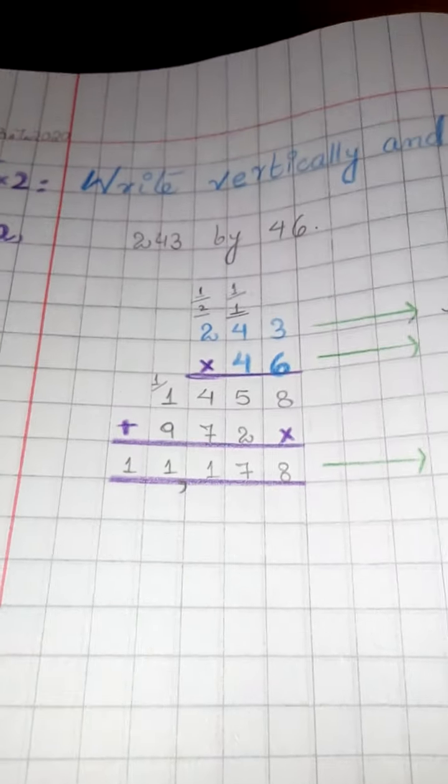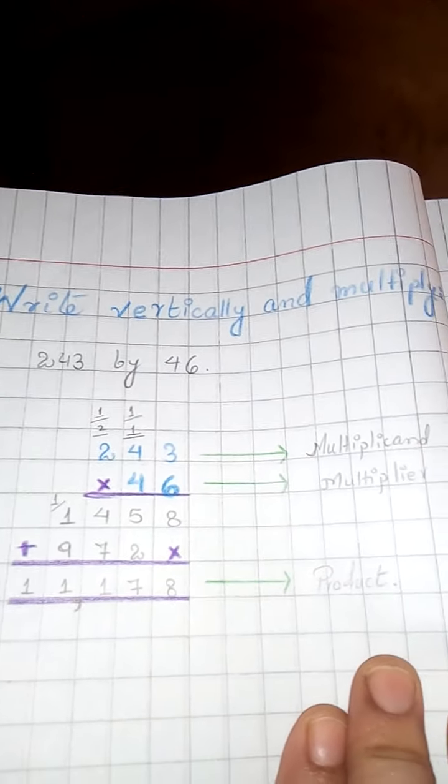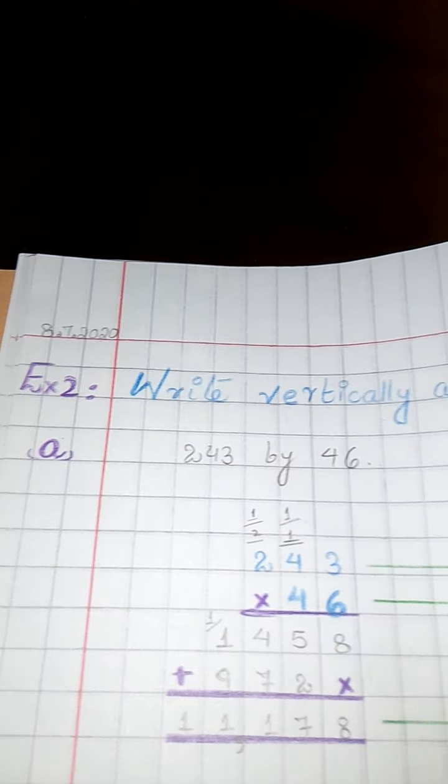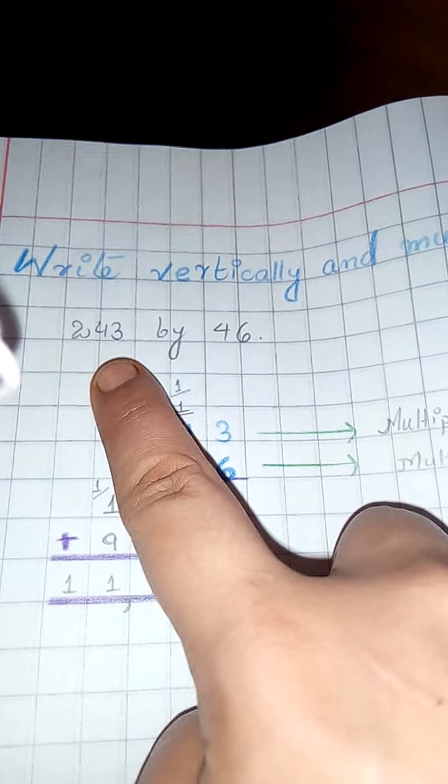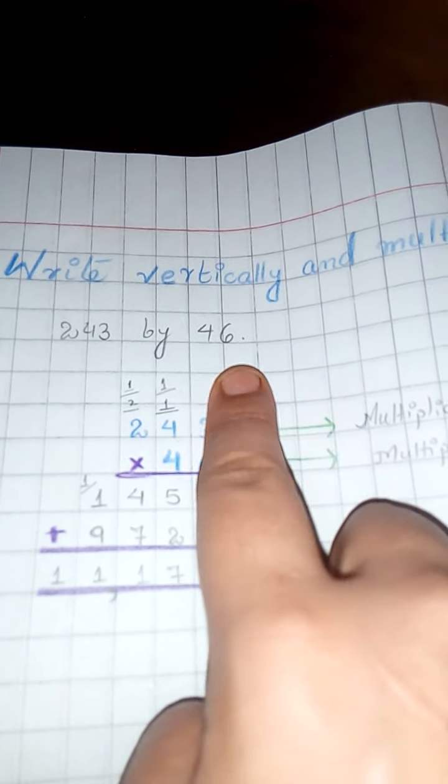Now the next question is this: write vertically and multiply. This is your second question. I have mentioned the exercise number, then I have written the question, and now over here they are saying 243 is going to multiply with 46.